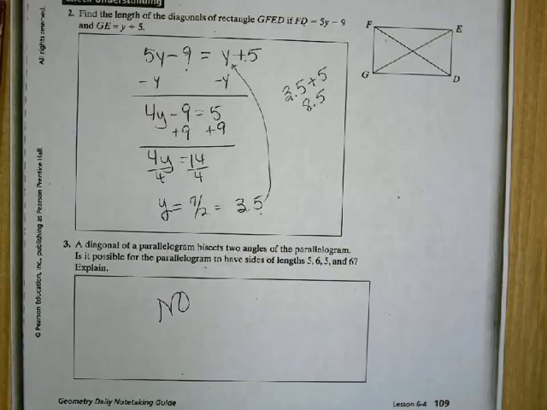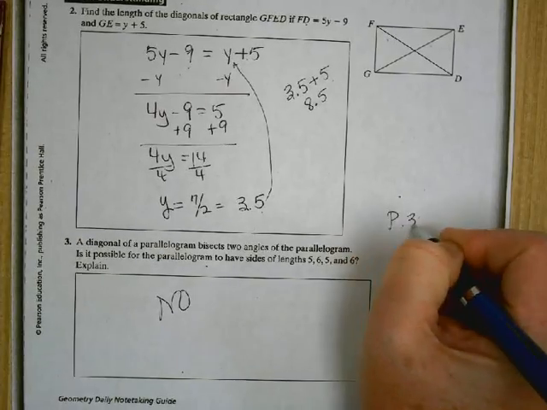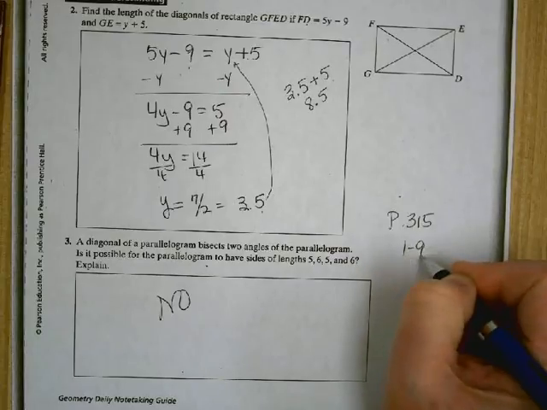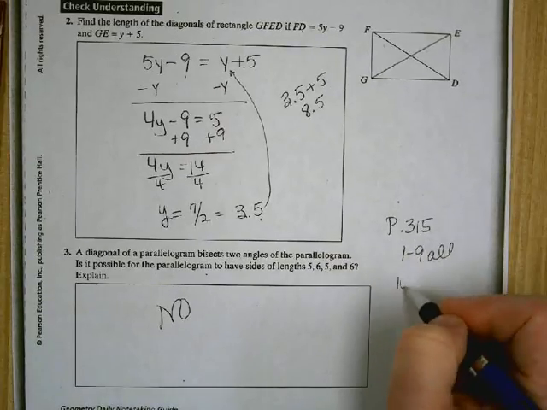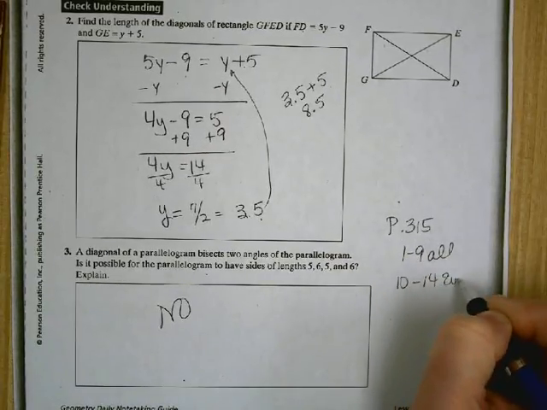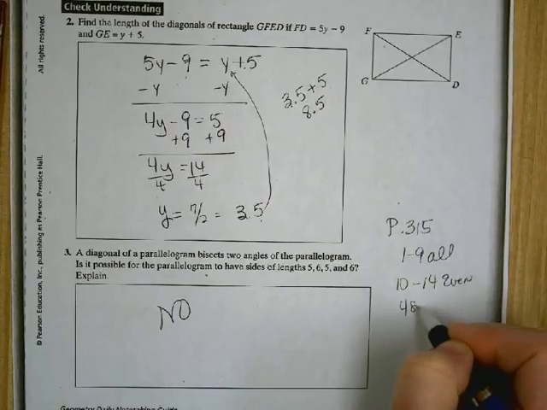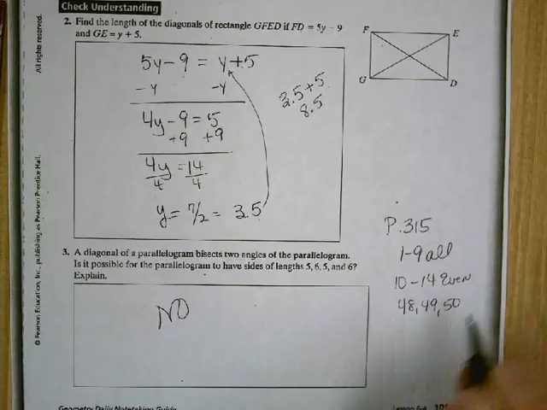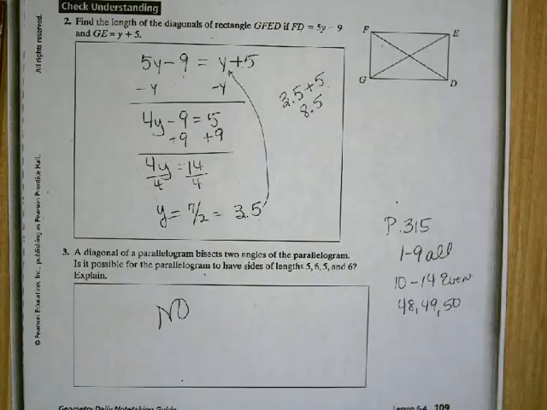We're on page 315. And that's your assignment: 1 through 9 all, 10 through 14 even, 48, 49, and 50.